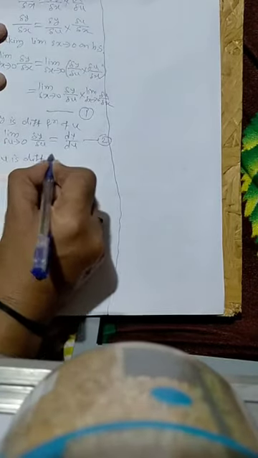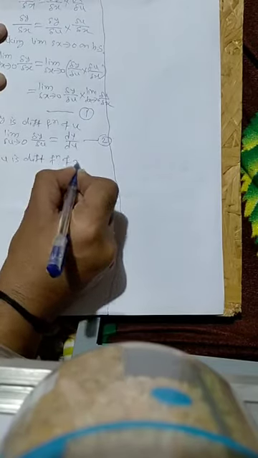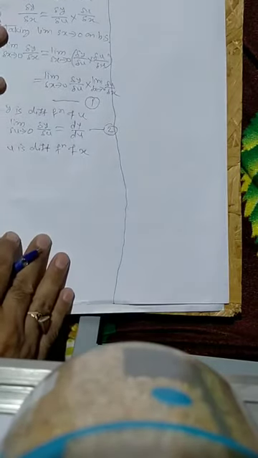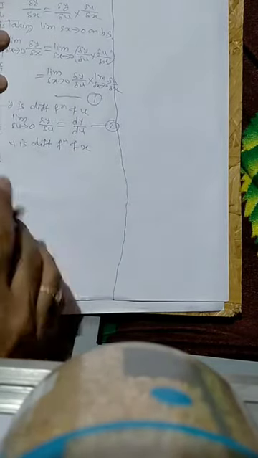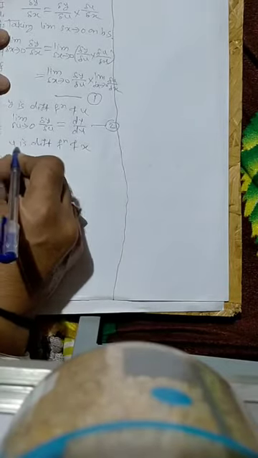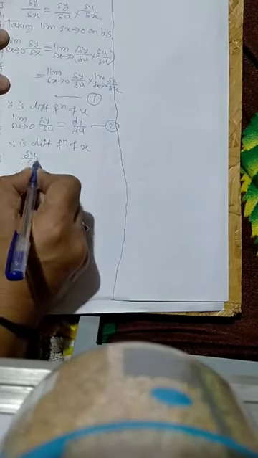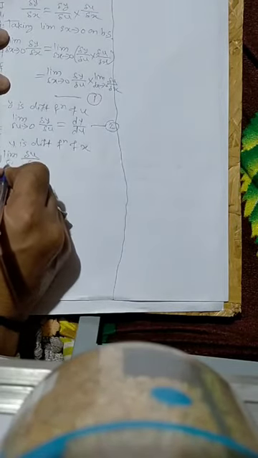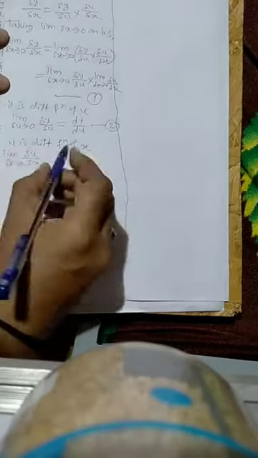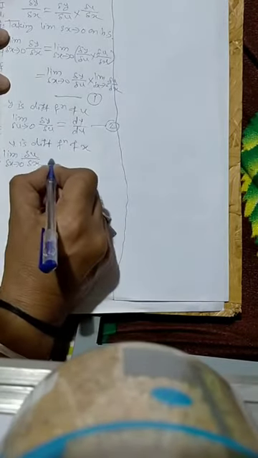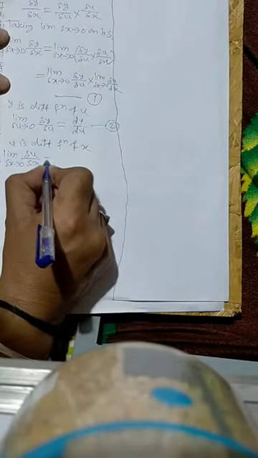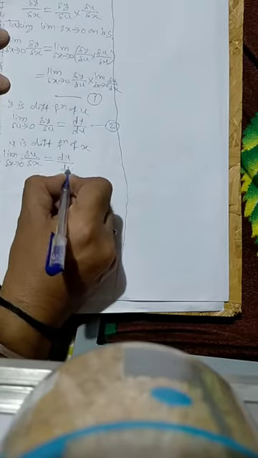And u is a differentiable function of x. So we again write change in u, delta u, change in x, delta x. So limit delta x tends to 0, delta u by delta x is equal to du by dx, call it the third one.